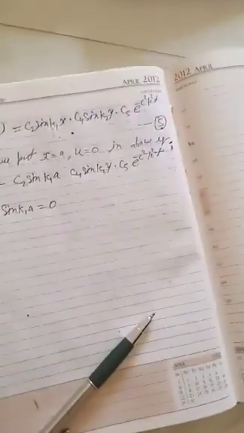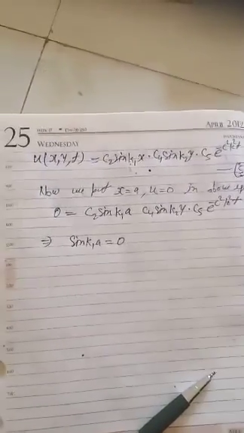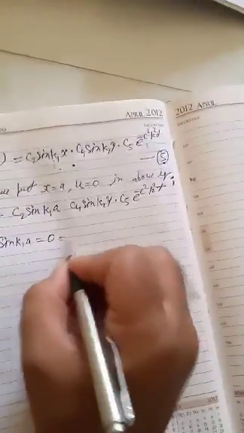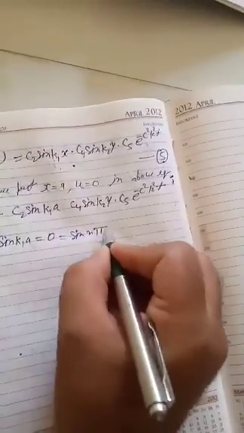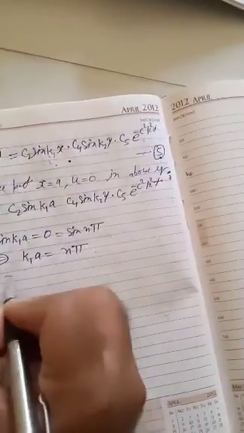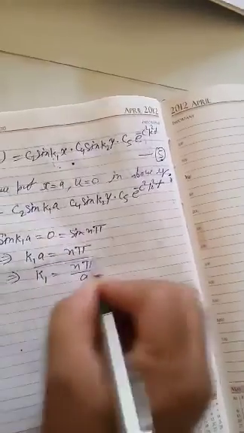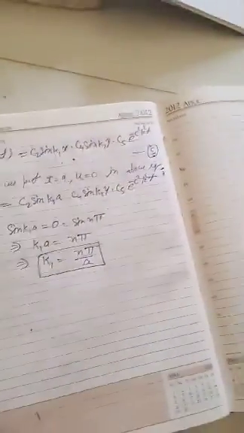Because if c2 will be 0, then the solution will be trivial, and c4 sin k2y is not equal to 0 because we have substituted the value of x, and similarly t is not equal to 0. So this will be sin of n pi. This implies that k1 of a is equal to n pi. This implies k1 is equal to n pi by a. This is the value of k1.